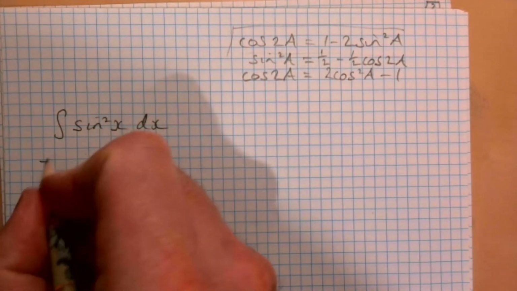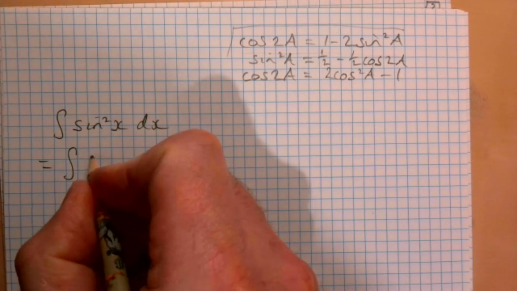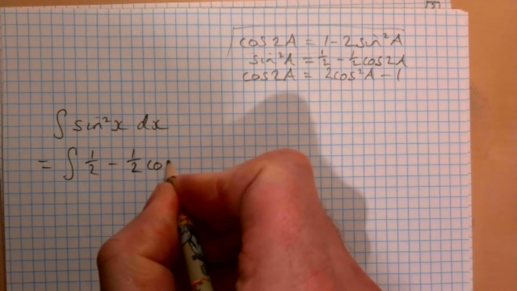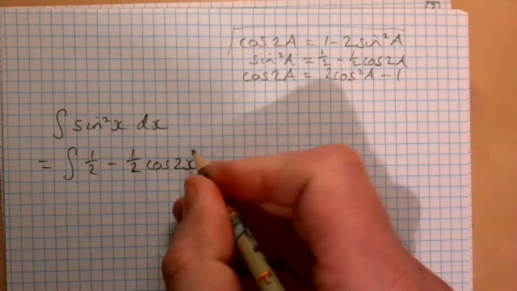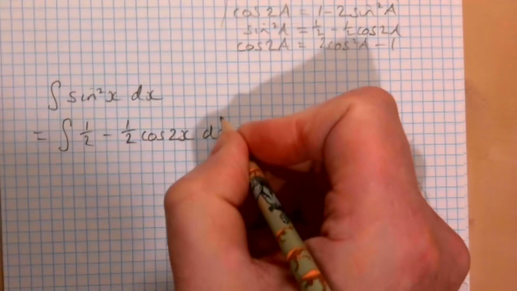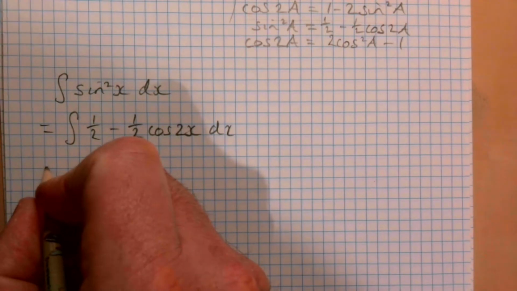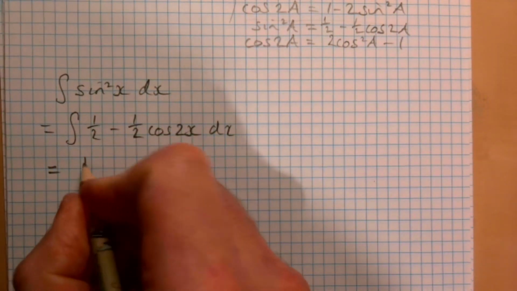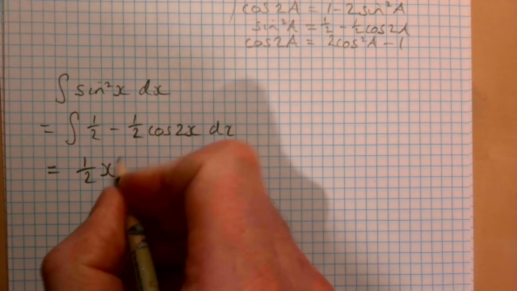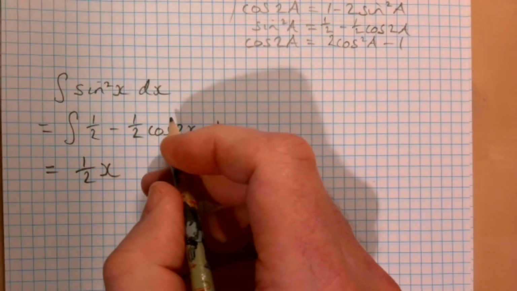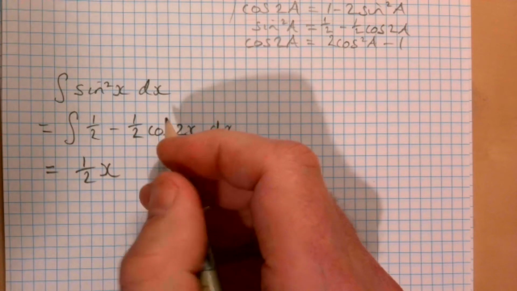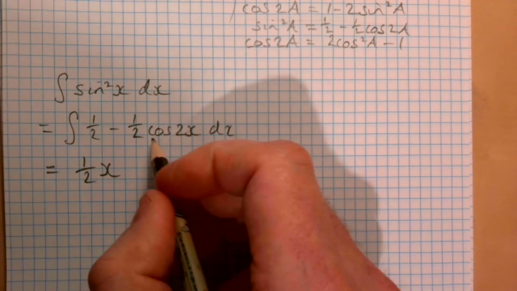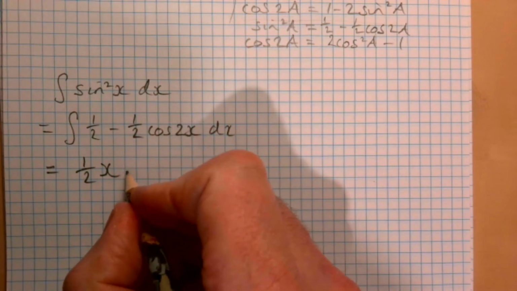So I can rewrite this as the integral of a half minus a half cos 2x dx, and now we can go ahead and integrate it. So I integrate a half, I'm obviously going to get a half x. And what about integrating minus cos? If I remember, if I differentiate sine, I get cos. So if I'm integrating cos, I get a straight sine. That means the minus is going to stay.